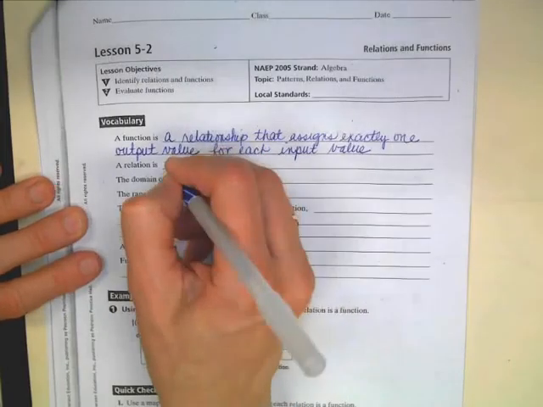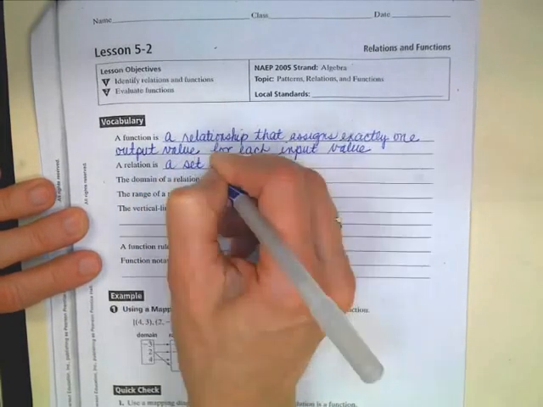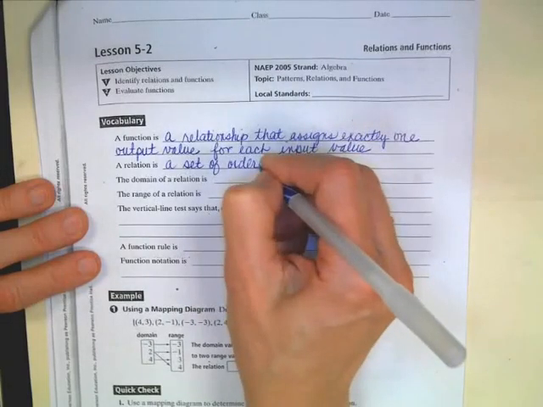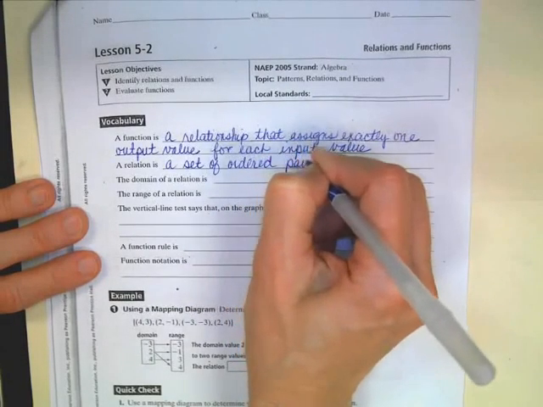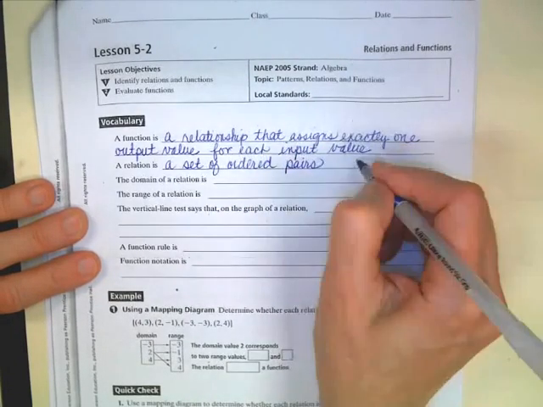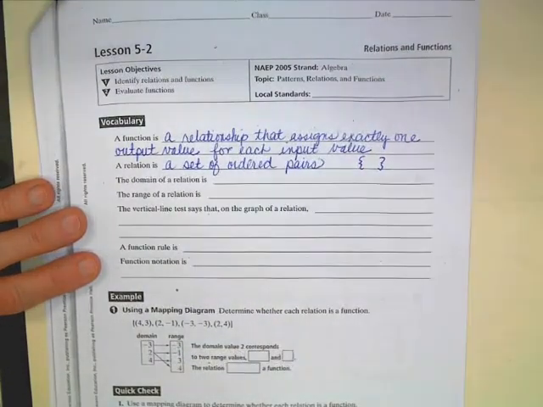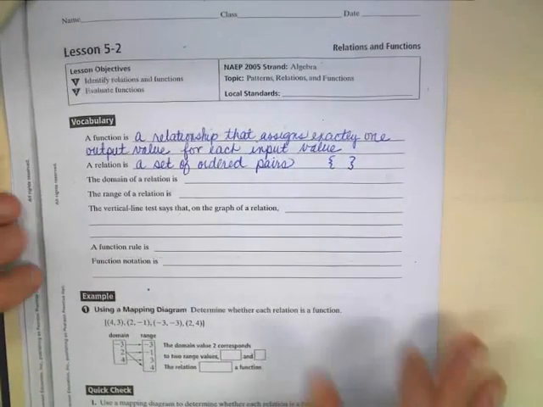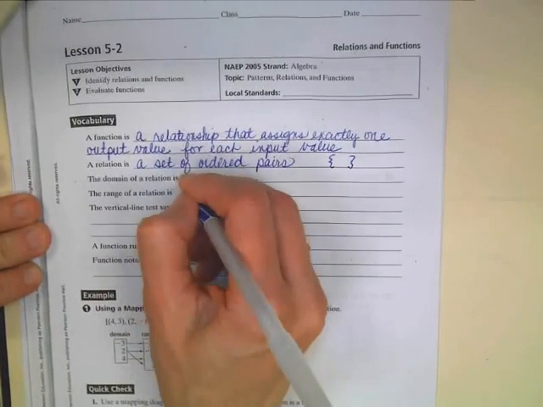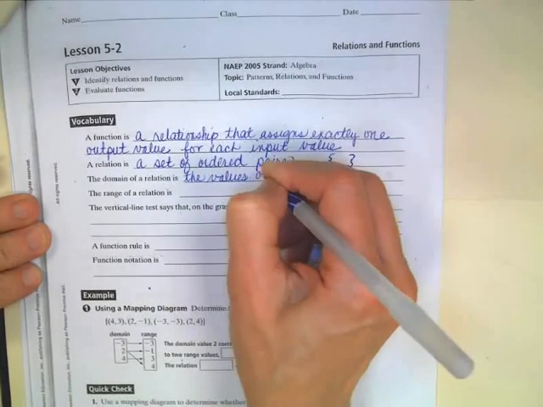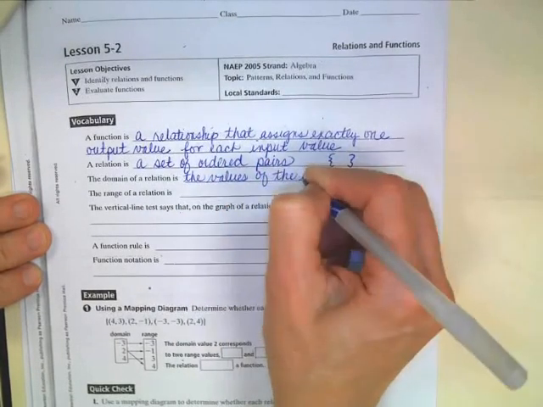Okay, a relation is simply a set of ordered pairs. And it is a set, so we use set notation. We would list them in the set brackets there. The domain of a relation is the values of the input.